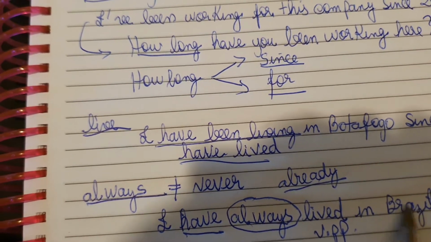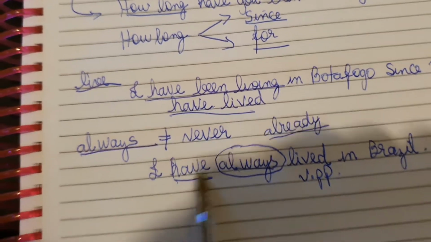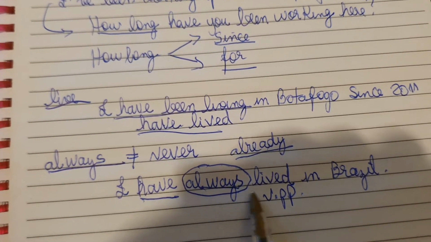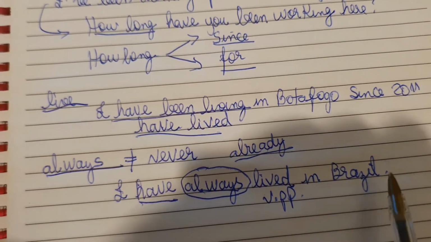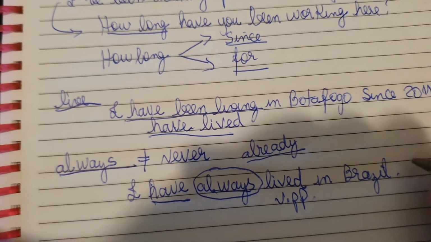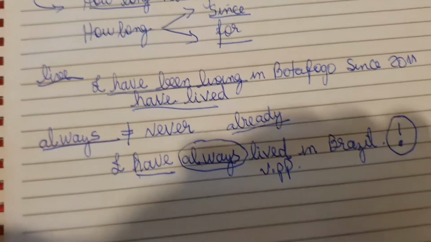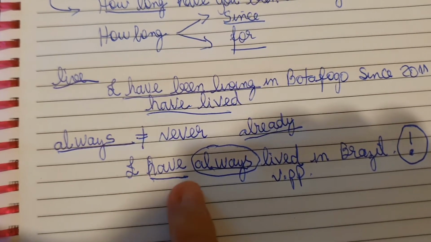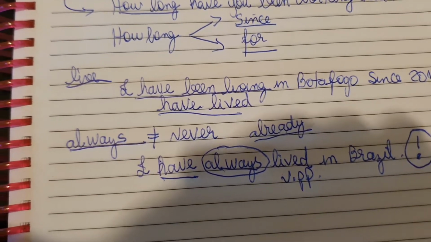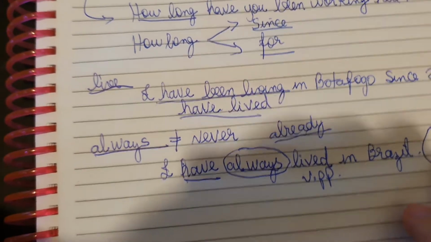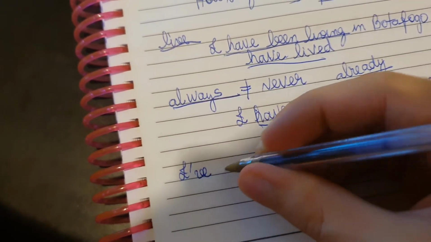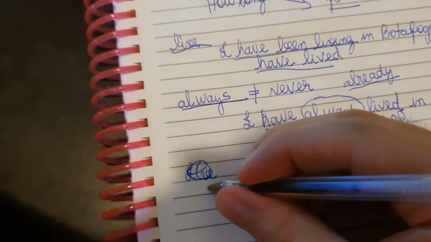Is it possible to use this sentence in the present perfect continuous? I have always been living in Brazil. No, it's not possible. It's wrong. So in this situation, the only possibility is to use this verb tense in the present perfect tense. So there are small details, as I mentioned, right? There is an expression, I haven't, you will see the pattern.